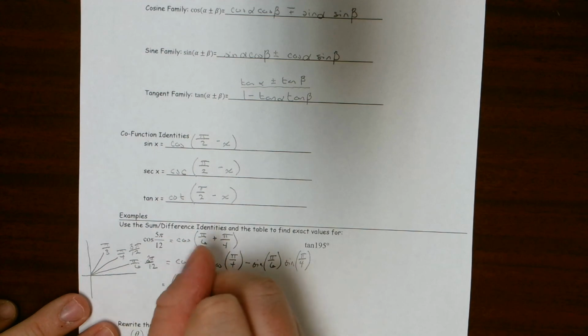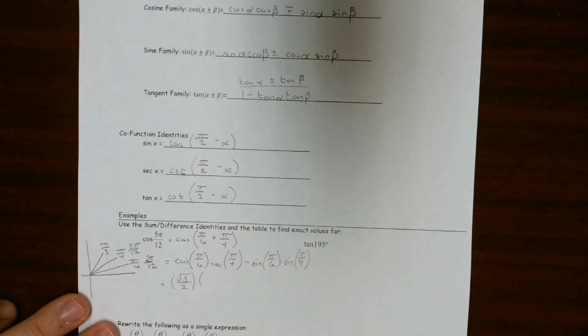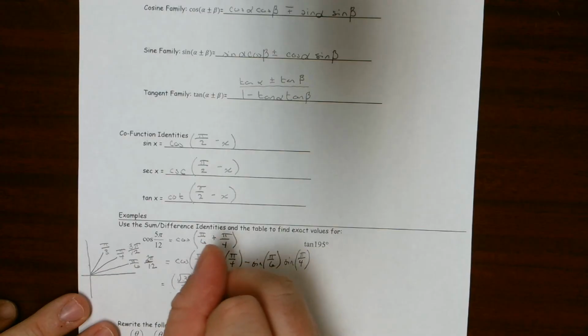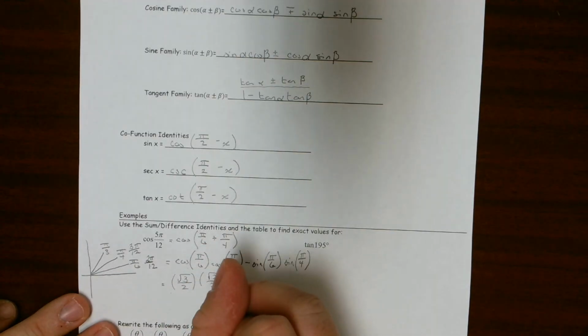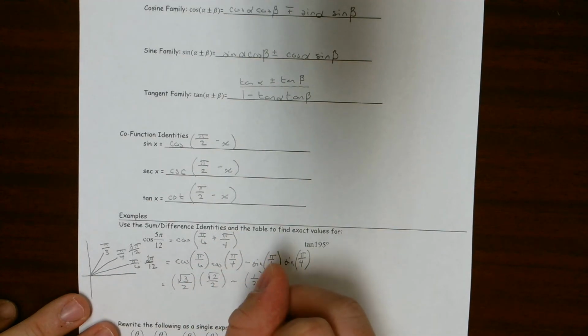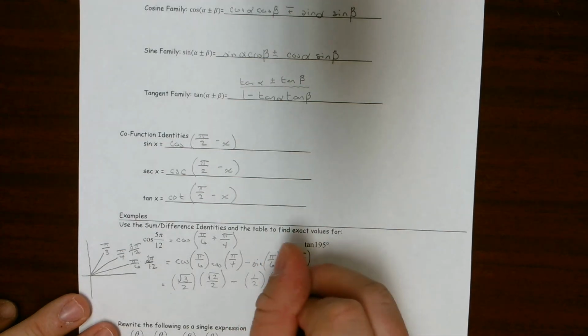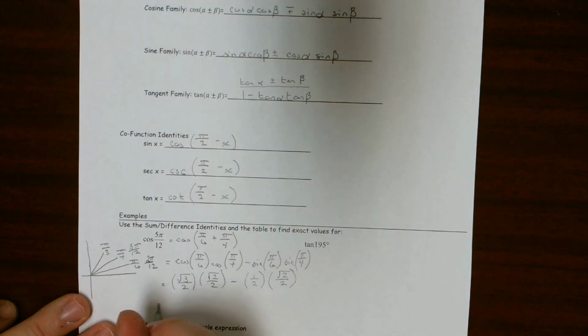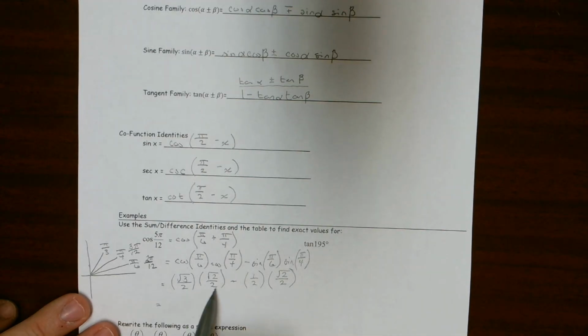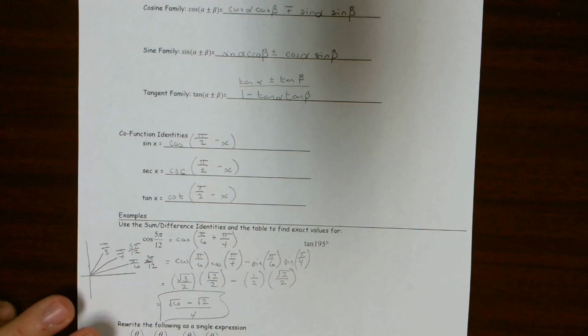radical 3 over 2. The cosine of pi fourths is equal to radical 2 over 2. The sine of pi 6 is 1/2, and the sine of pi fourths is radical 2 over 2, all pulled from the unit circle. If we simplify those, notice that we're going to have 4 as a denominator here and 4 as a denominator here, so we're going to have a common denominator of 4. Radical 3 times radical 2 is radical 6, minus 1 times radical 2 is radical 2, and there's your answer.